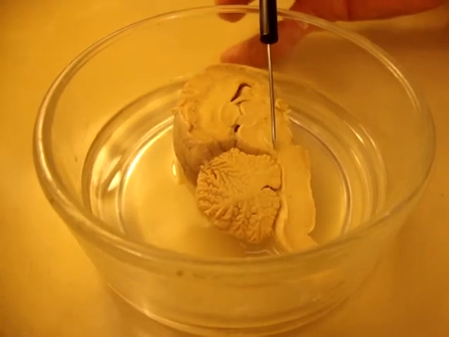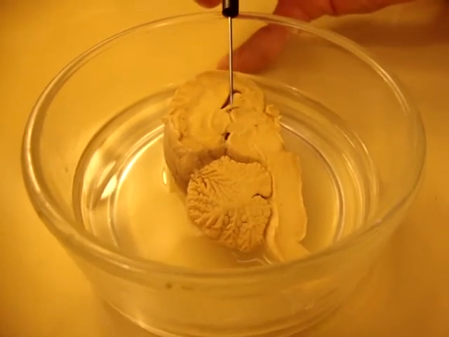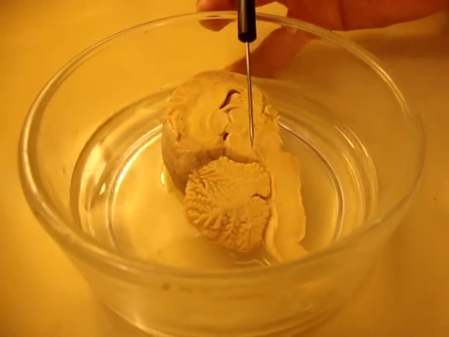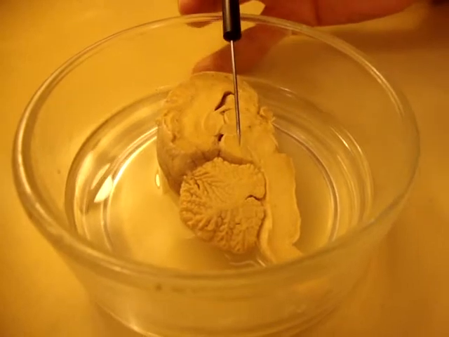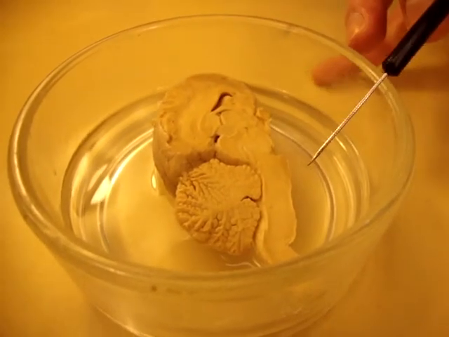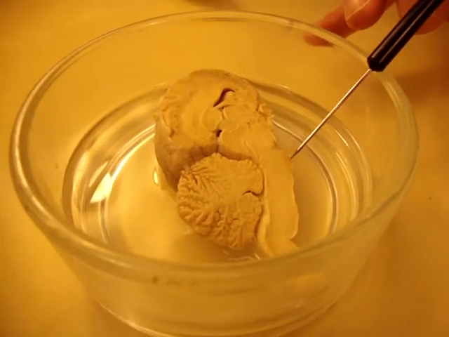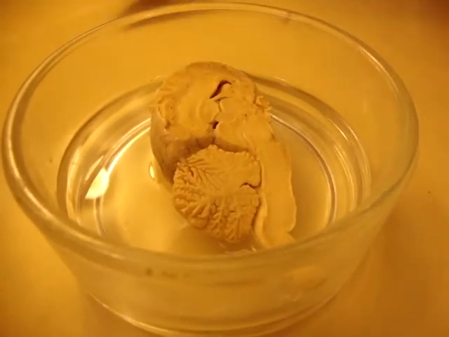It presumably is a channel that would connect the third and fourth ventricles. So we just got a little sliver of it here. And then this little bit down here, see this little outcropping? That's your pons. So that's the relay center of the brain. It takes everything from here and sends it up there.